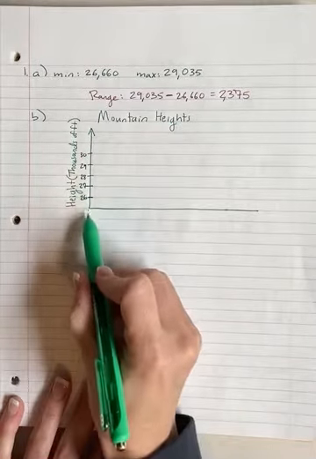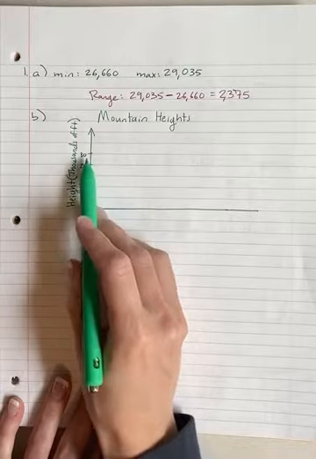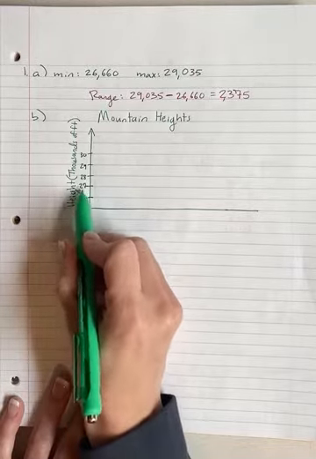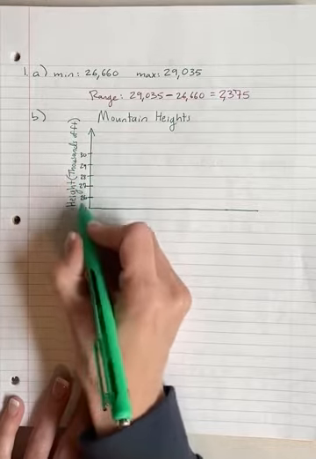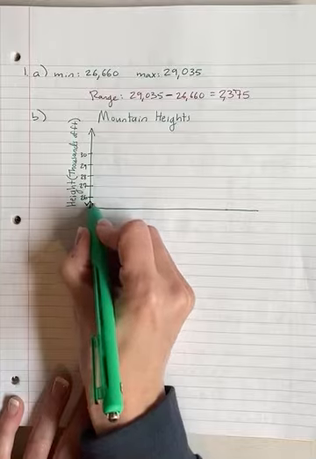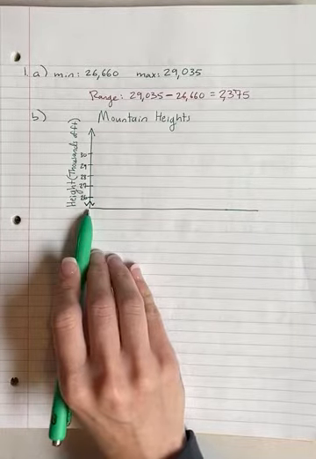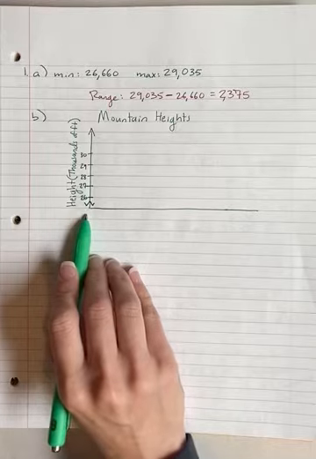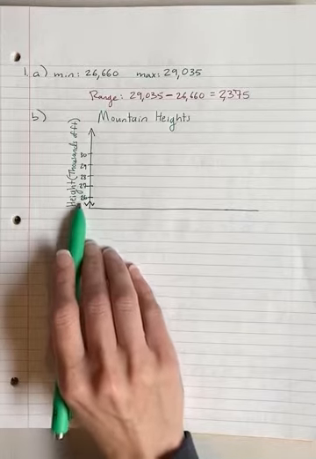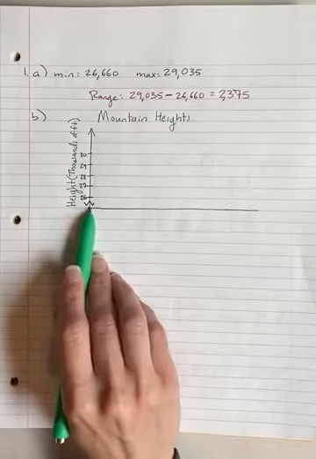Now because we didn't start at 0 and go 1, 2, 3, 4, 5, 6, all the way up to 30, we started at 26 and then went by ones, we have to put what's called a break. It's just this jagged line here. We have to put a break in our graph to indicate that we did not start at 0 and go by ones. We wanted to start at 26 and then go by ones. So that just says there's a break in this data.